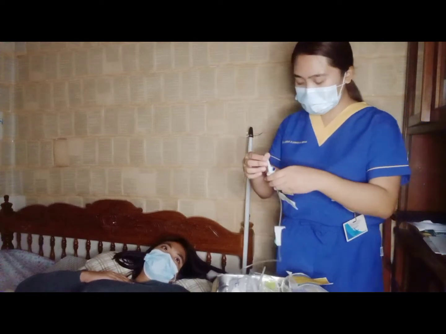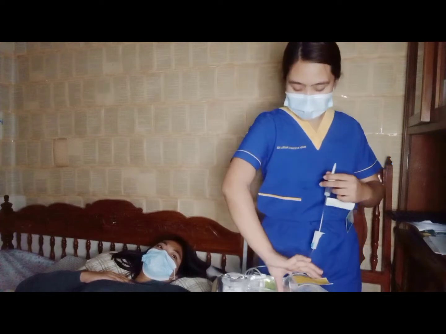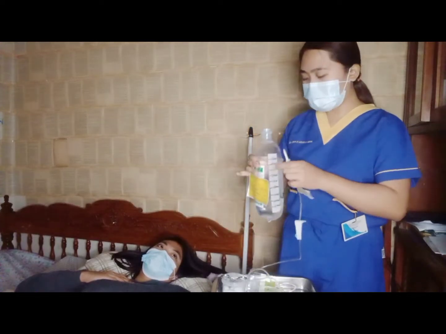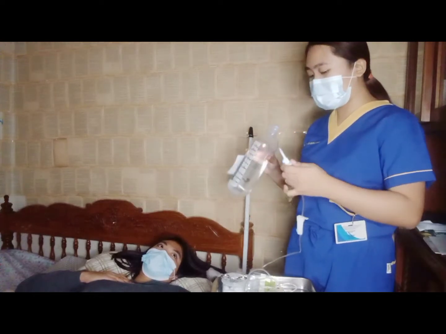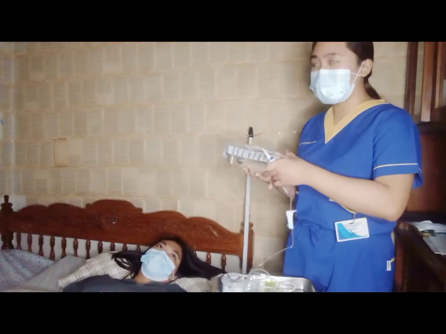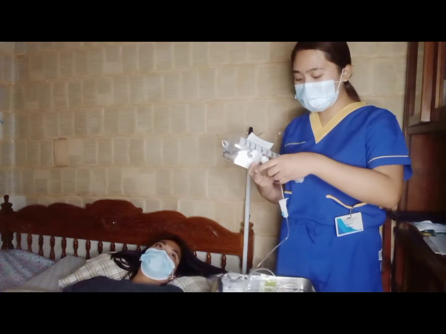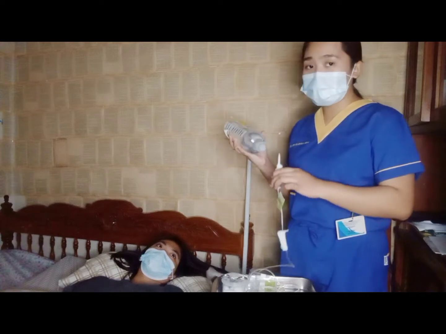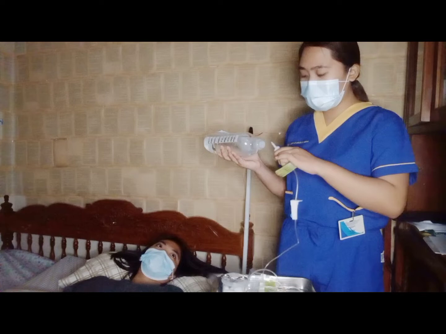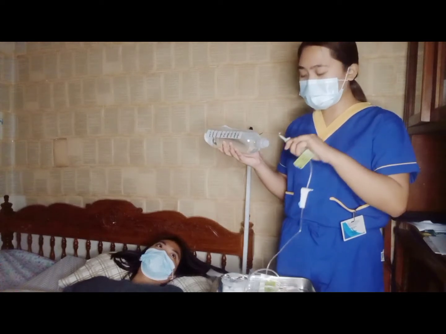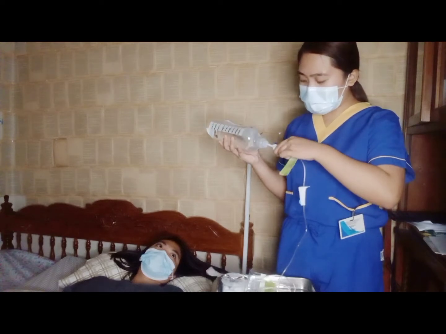Then, we will remove the cap of the spike. Let's hold the IV container inverted. Avoid touching the entry site to avoid contamination. Because if the IV set or the IV solution becomes contaminated, we need to discard it and get a new IV set and IV solution. So, we will insert the spike at the entry site using a pushing and twisting motion.